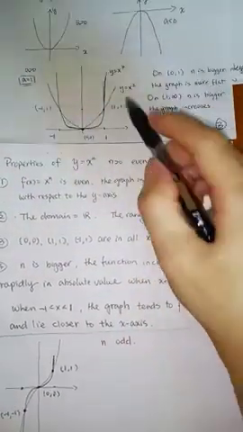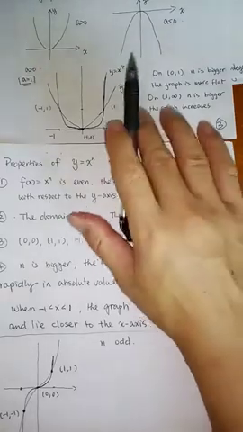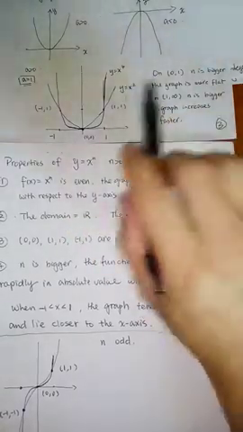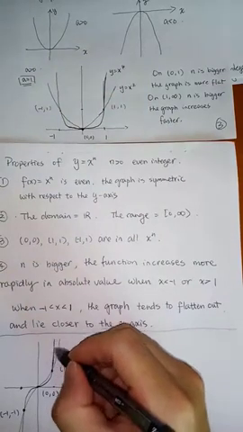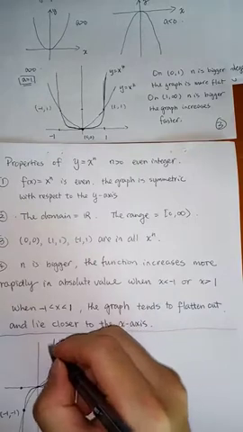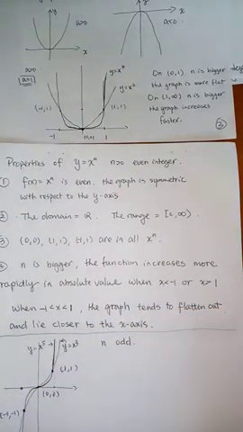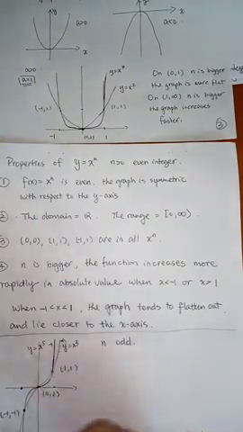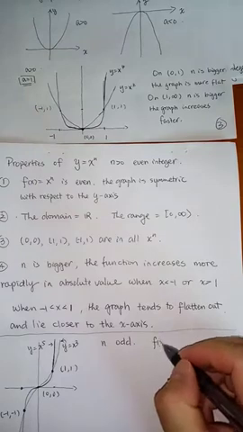Like in the even case, it's more flat in the middle and more steep on two sides as the power is bigger. Here is a similar thing. This one is y equal to x cubed, and this one is y equal to x to the 5. And you will see that the function becomes an odd function.